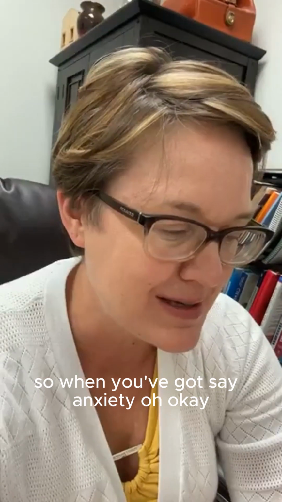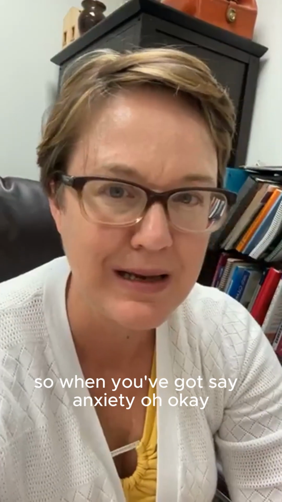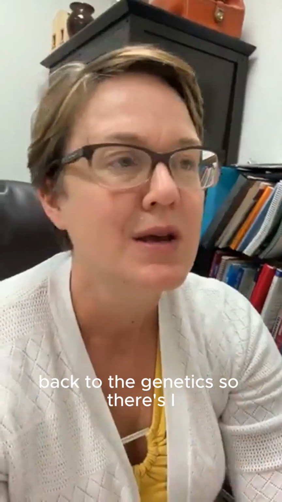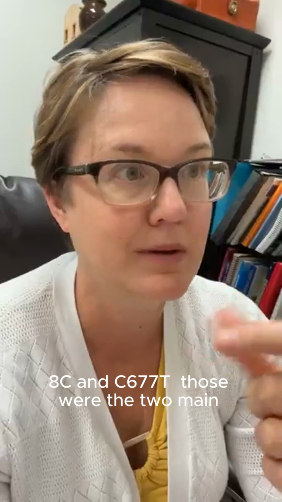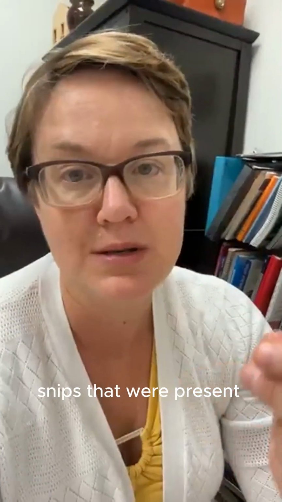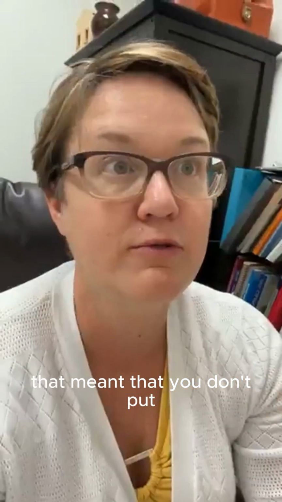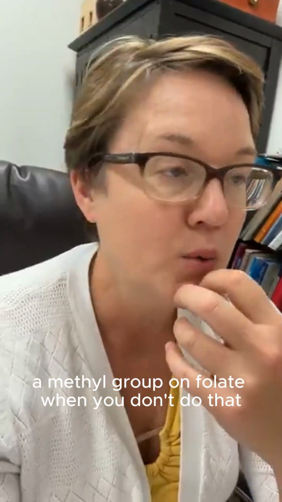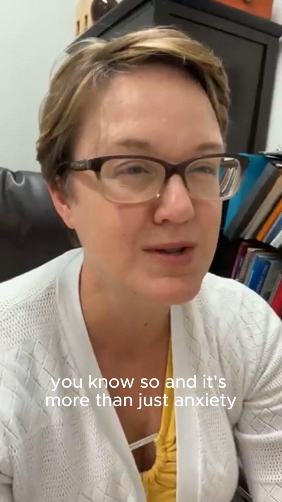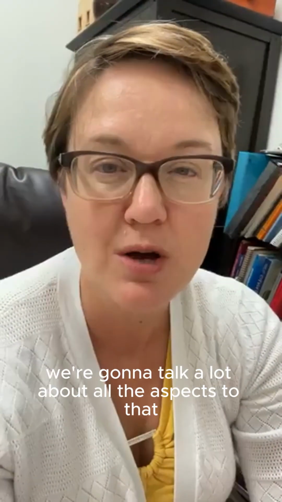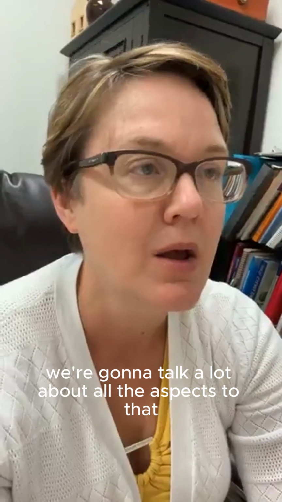So when you've got, say, anxiety, well, okay, back to the genetics. They were A1298C and C677T. Those were the 2 main SNPs, or mutations, that meant that you don't put a methyl group on folate. When you don't do that, lots of things don't go right. And it's more than just anxiety. We're going to talk a lot about all the aspects of that.